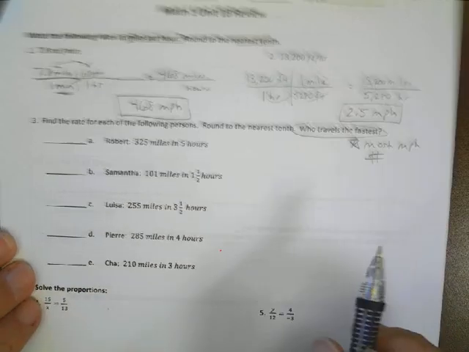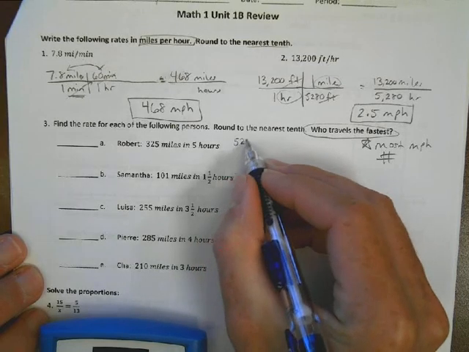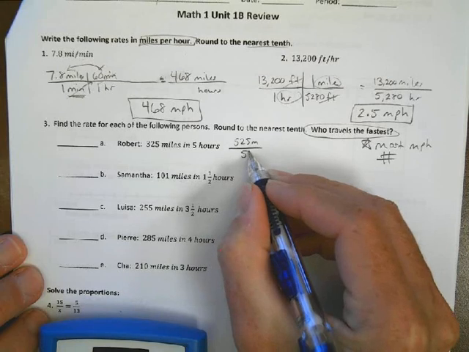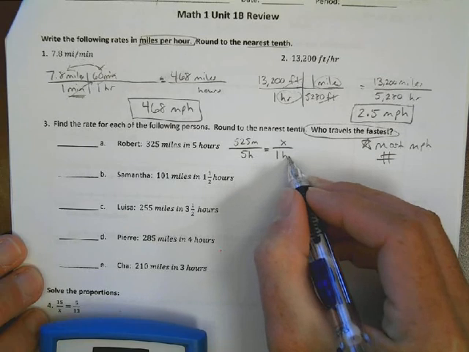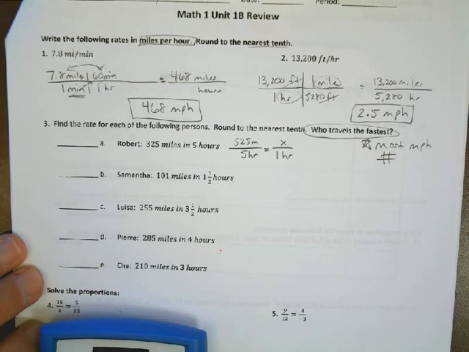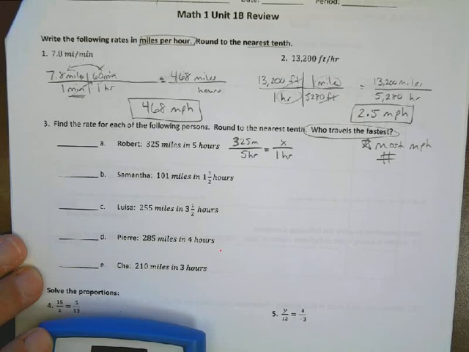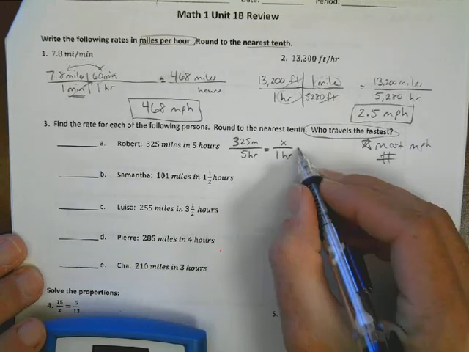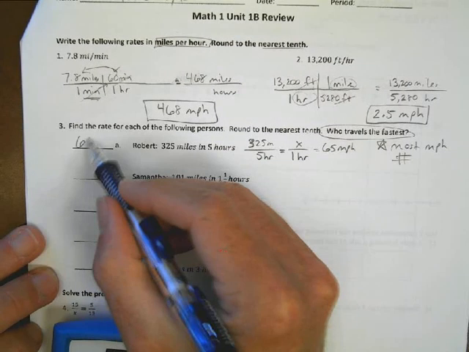So not only do you have to solve for each of these, we have to decide which one is the fastest. So to solve this here, first of all, this is 525 miles in 5 hours, and we want to see how many miles that is in 1 hour. So because this is almost like a unit rate, we're going to simply just do 525 divided by 5, which equals 65 miles per hour. So for our first one, we have 65 miles per hour.